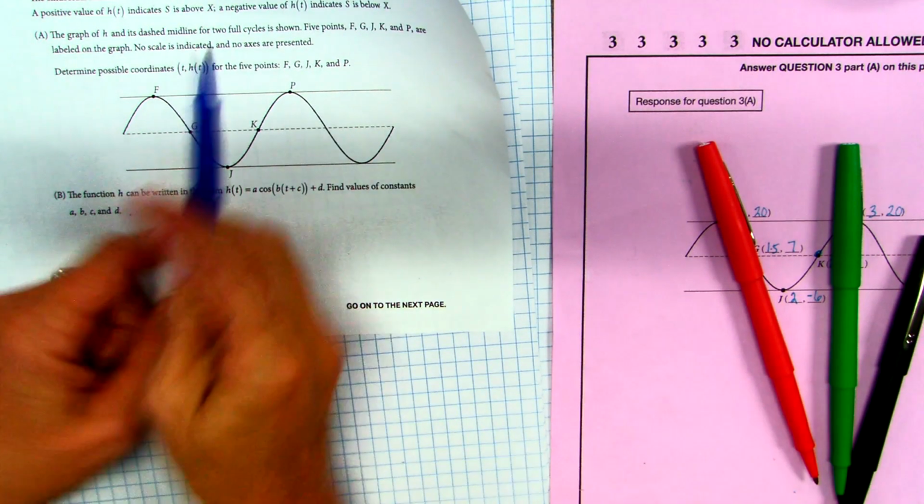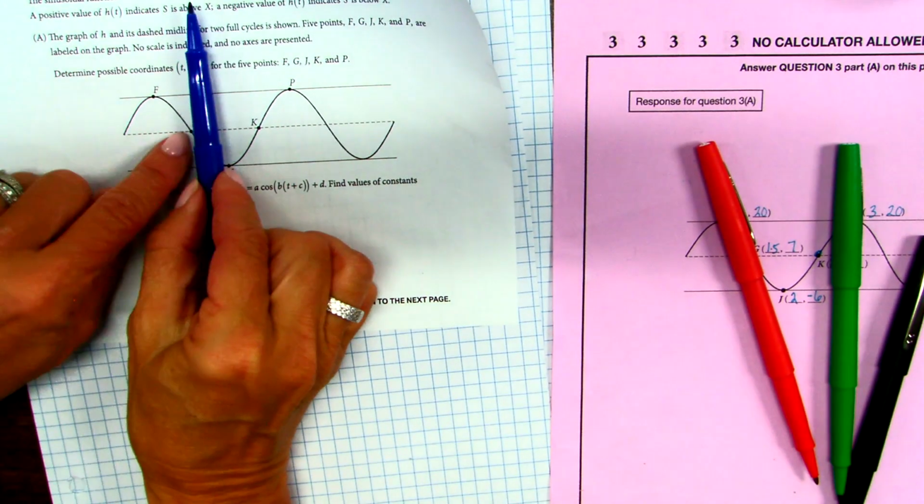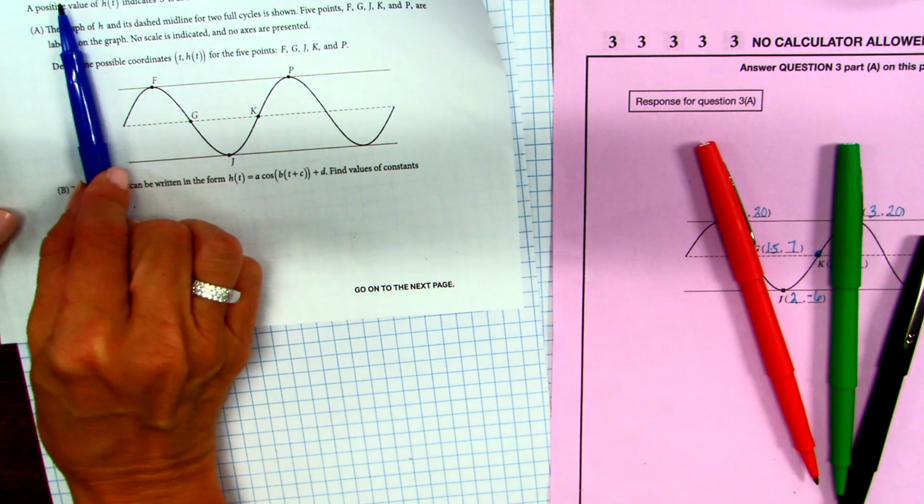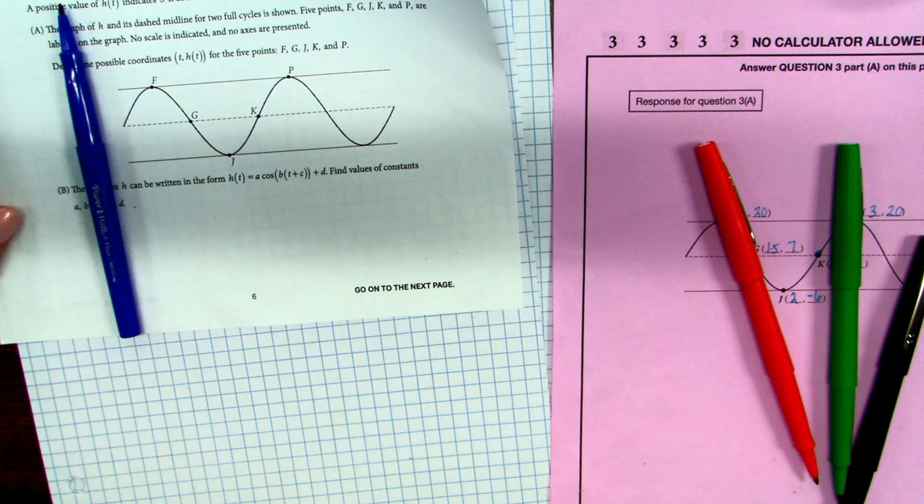First of all, if we're going to phase shift to the right, our C value would be negative. If we phase shift to the left, it's positive. Remember, it's always opposite. Horizontal movement is always opposite. So to the right is negative, to the left is positive, okay?